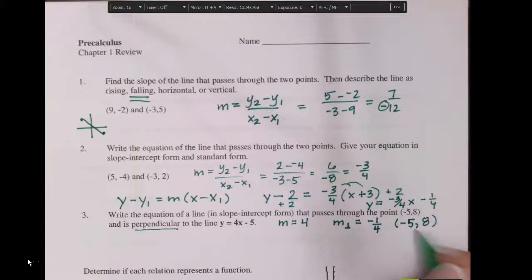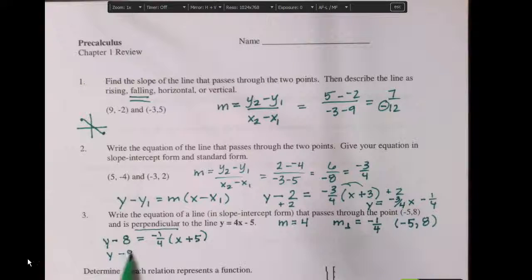So now I have the slope that I want and the point, so I'm going to use point slope form. y minus y1 equals m times x minus x1, and minus negative 5 is plus 5. So let me distribute. And then I'll add 8 to both sides. So plus 8, plus 8.